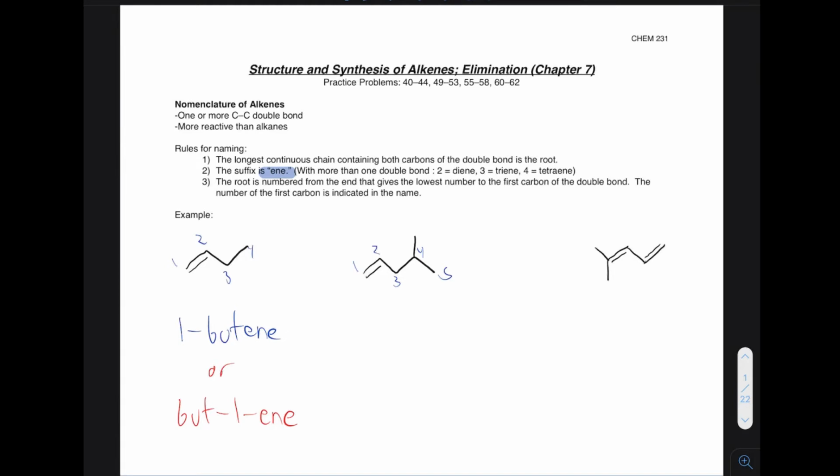So when we name this, it would be 4-methyl-1-pentene, with that E there instead of the A. And the 4-methyl comes first because the 1, standing on its own here without any substituent, is indicative of the alkene feature.